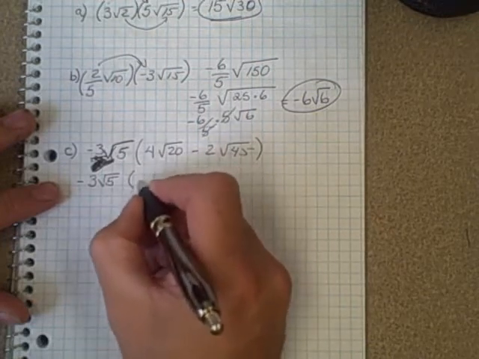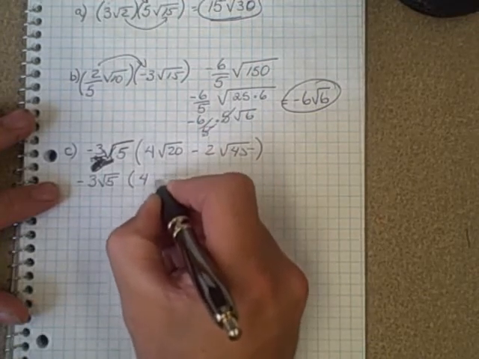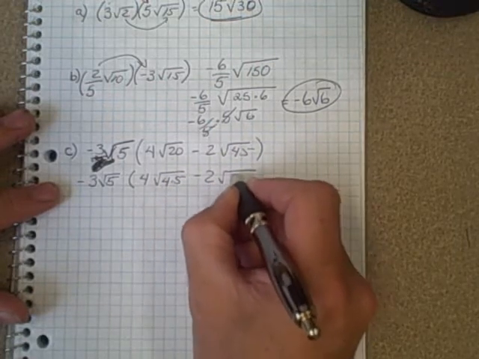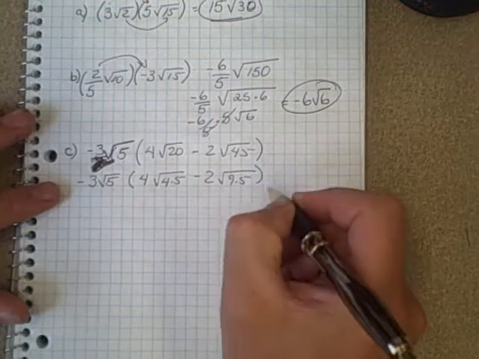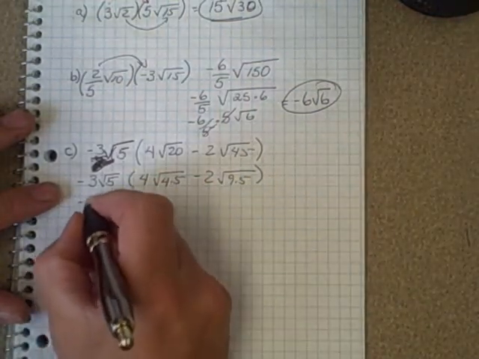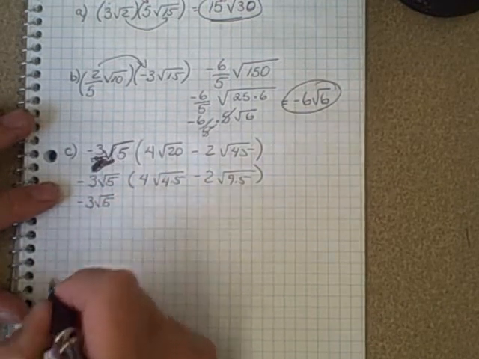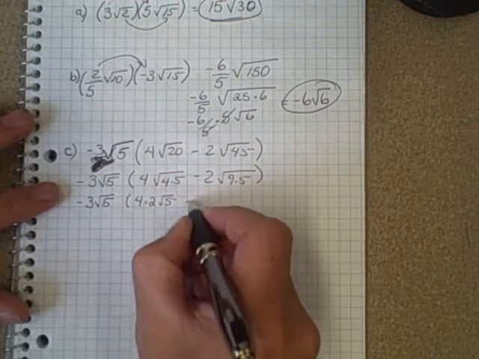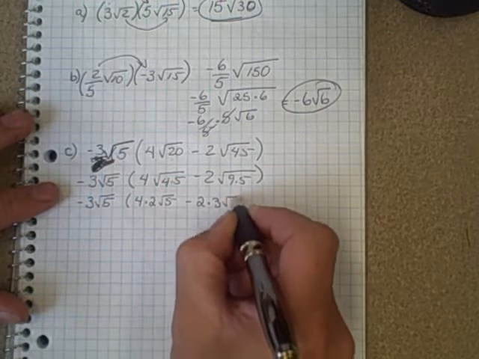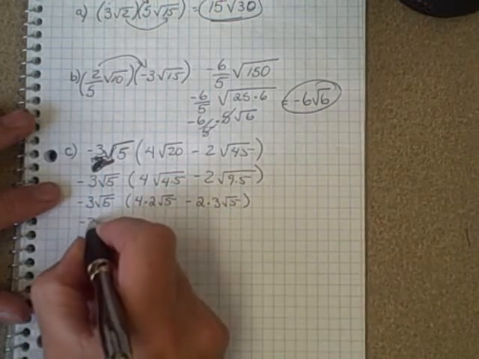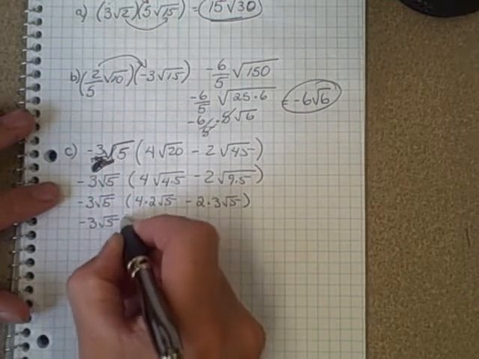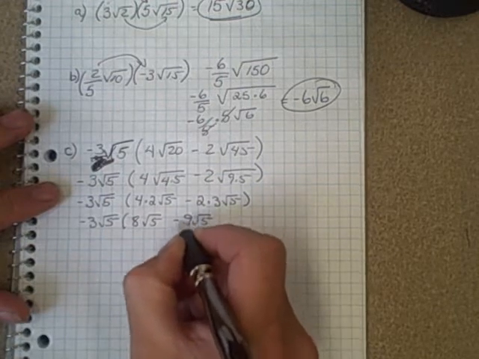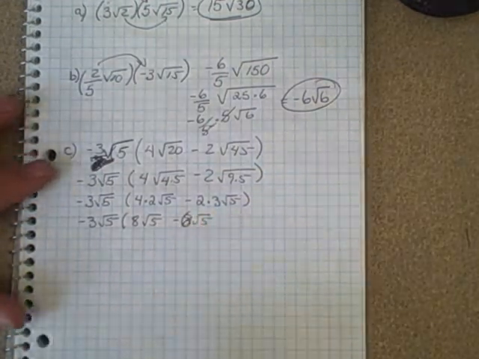And in here, in this brackets, we have 4 times 5 under the radical sign, minus 2 times 9 times 5 under the radical sign. Okay, so if I were to do that, I would get 4 times 2 root 5 minus 2 times 3 root 5. And I can see I'm going to simplify this quite simply. Say 8 root 5 minus 9 root 5. Or sorry, 6 root 5. 2 times 3 is not 9, it's 6.